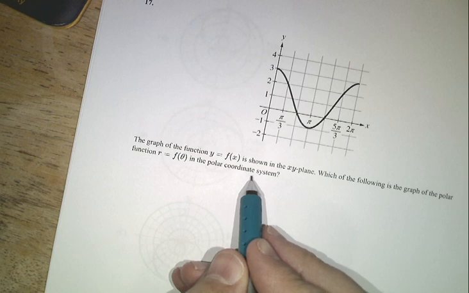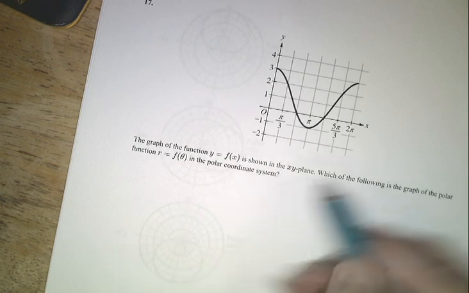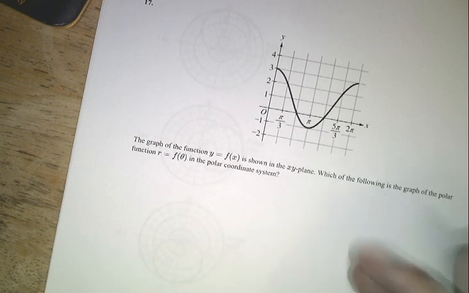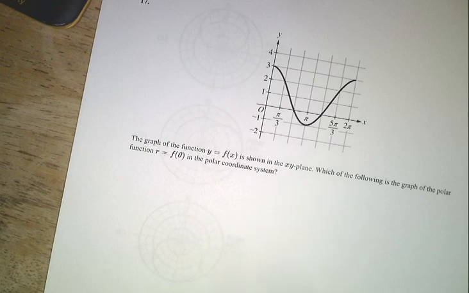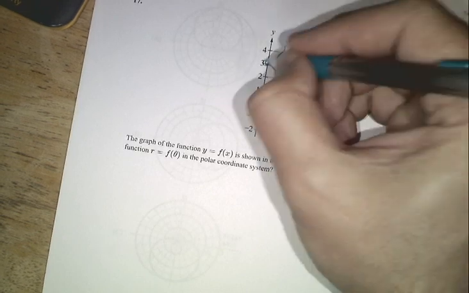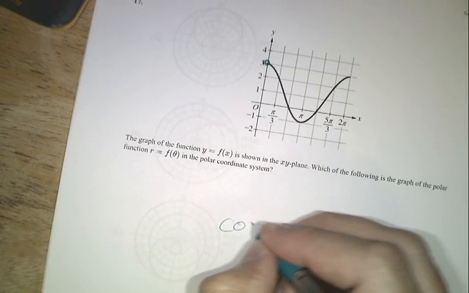So we want to convert this to, wait a minute, which of the following is the graph? Oh, just what's this graph look like in the polar section? So this is a cosine graph, right? We're starting at a max, so we know it has to be cosine.